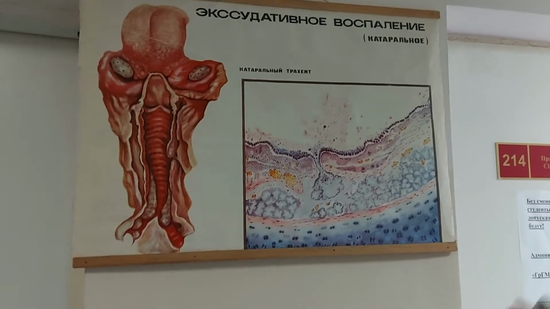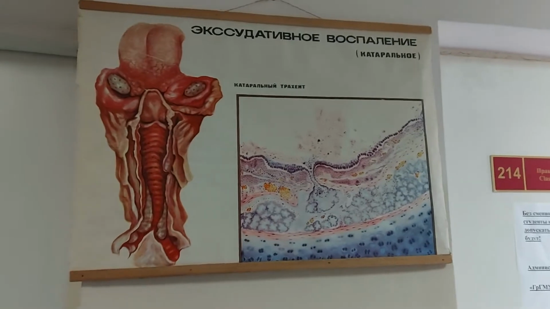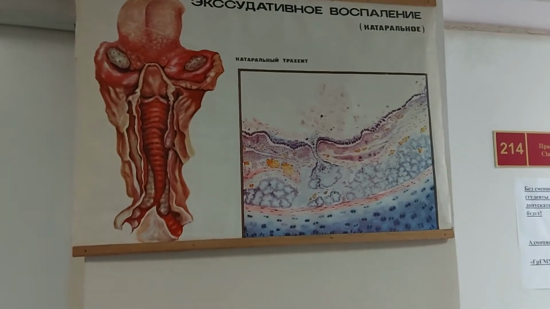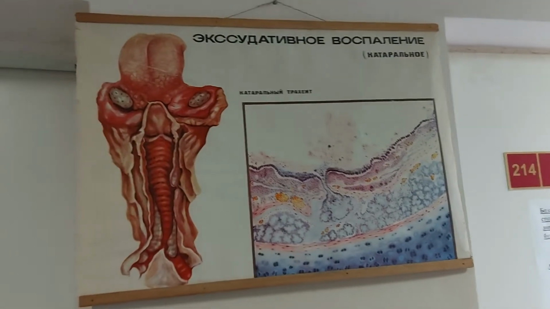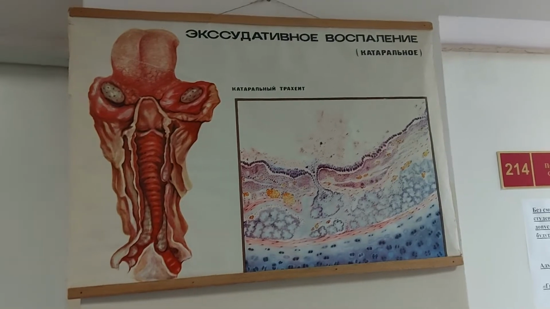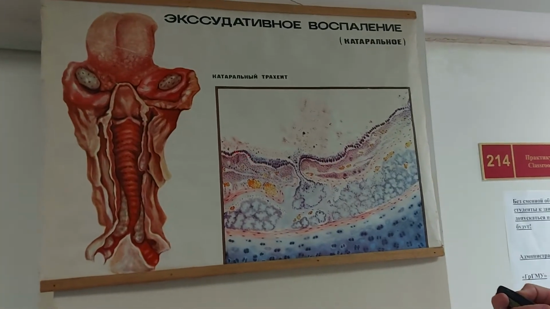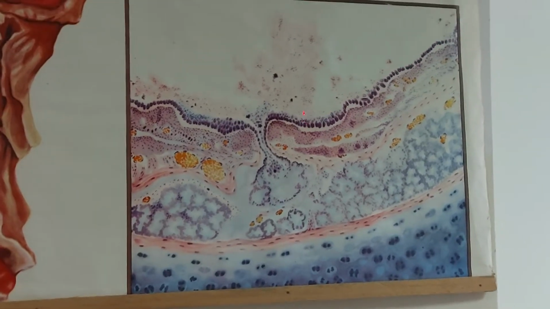But if you say purulent inflammation, maybe pus. Yes, beautiful green, yellow fluid. In this situation, only another color, more often for serous or catarrhal inflammation. Microscopically, you see this picture. In this situation, you see the epithelium of the trachea, but without injury.